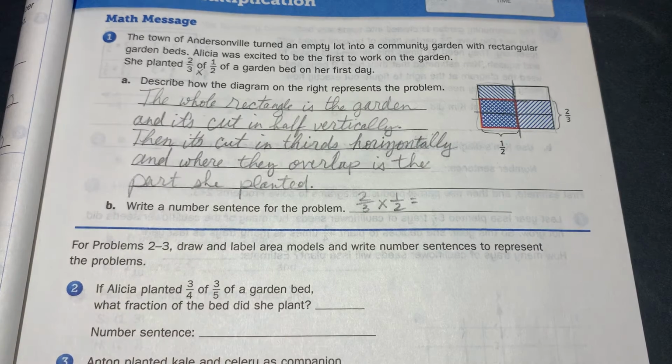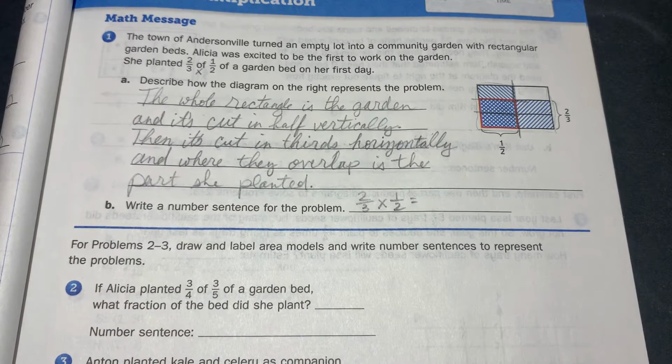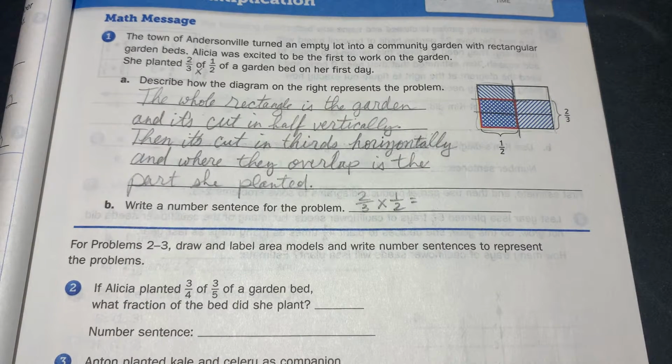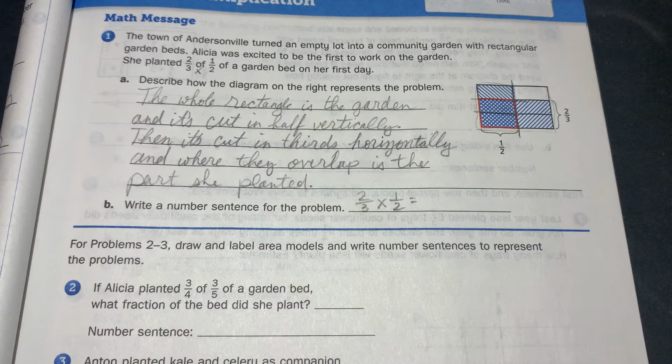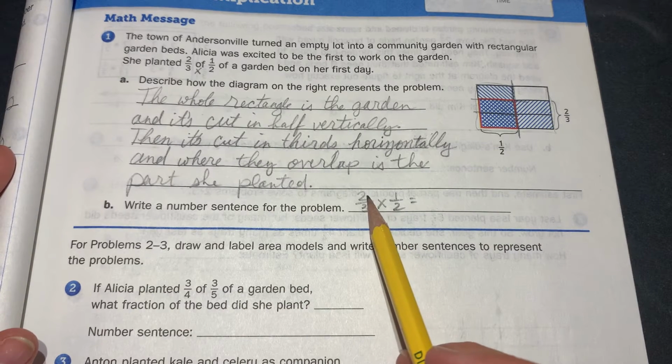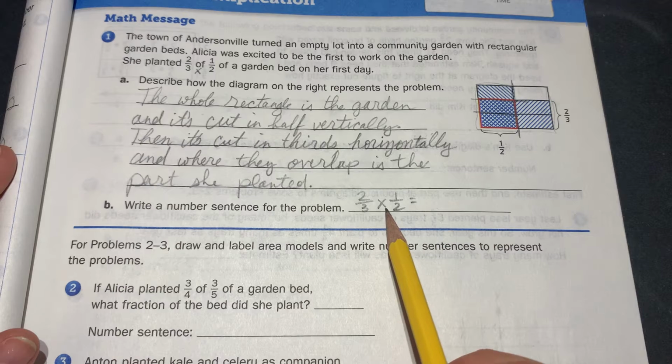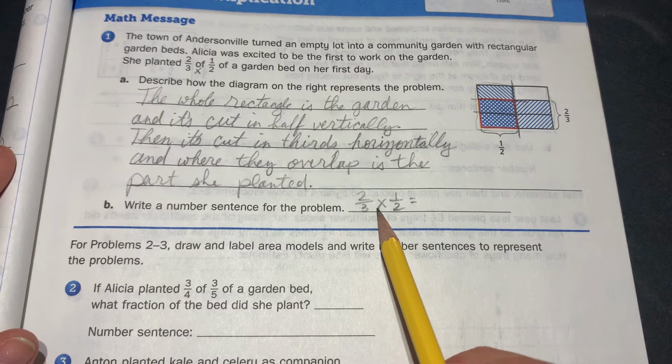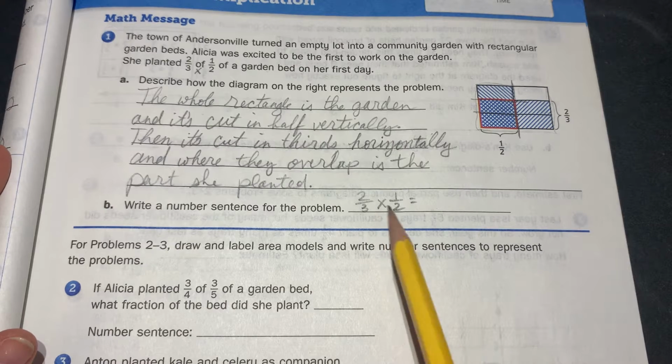And if I work that out, what does that give me? How do I work out 2/3 times 1/2? Bailey, what do I do? You multiply the numbers toward the same denominator, and you divide the top and multiply the same thing.